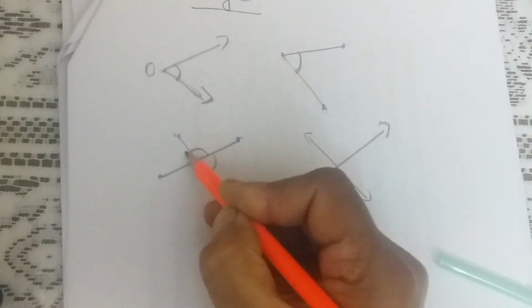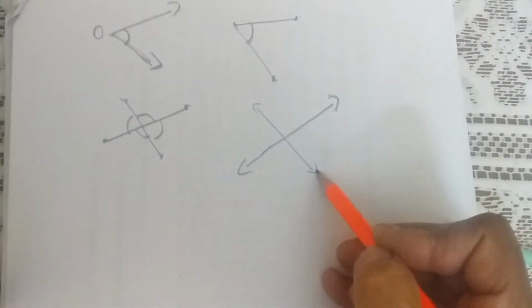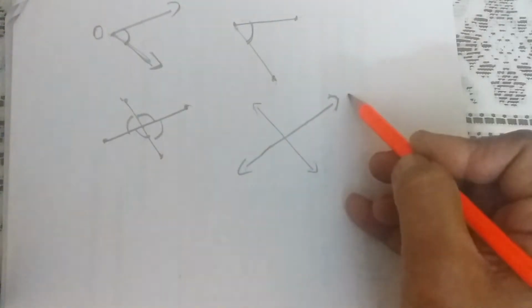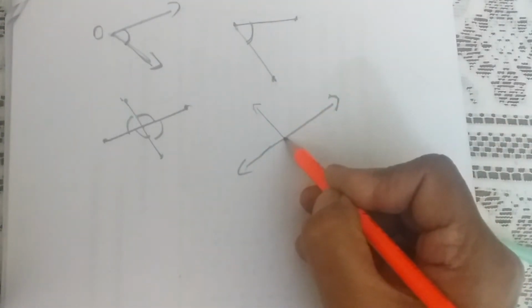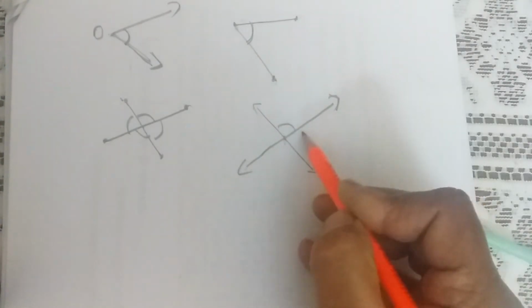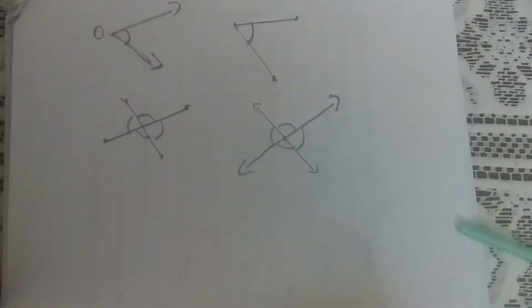There also an angle is formed. And what are these? Denoted by 2 arrow marks. What is it called? Yes, it is a line. This is one line. This is one line. And the two lines are meeting each other at this point. So at the point where they meet, there we get an angle. 1, 2, 3 and 4. How many angles have we got?